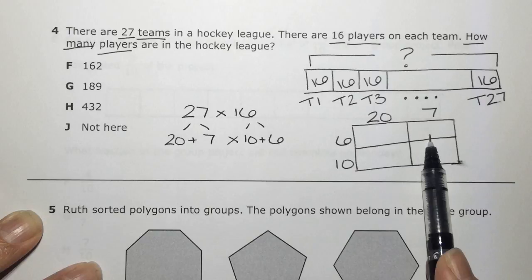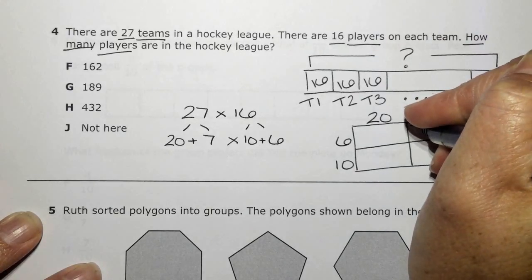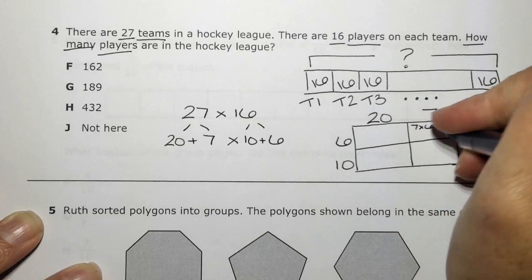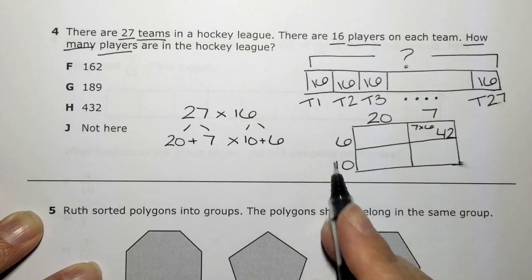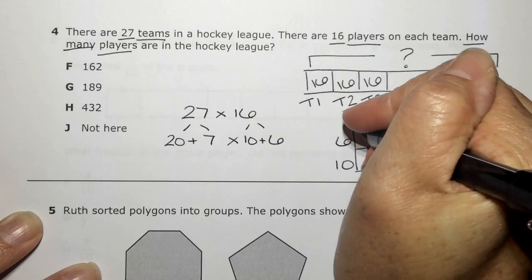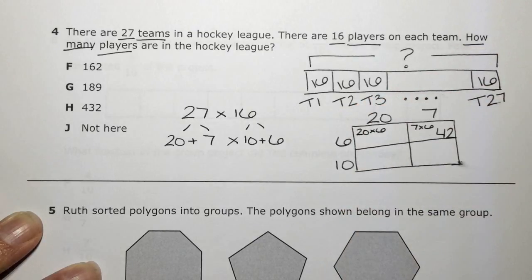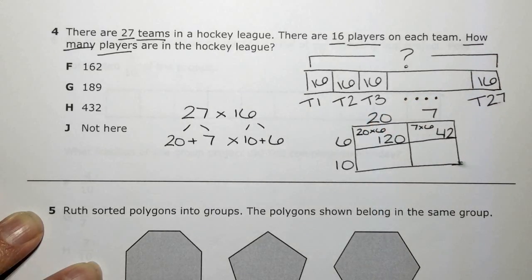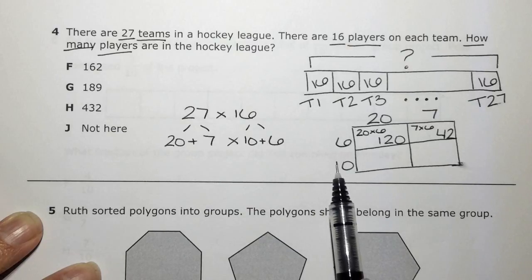My 6 is going to come over. It's going to meet my 7, and I'm going to multiply 7 times 6. 7 times 6 is 42. My 6 is going to come over, meet my 20. 20 times 6 is 120. I'm done multiplying by my 6.